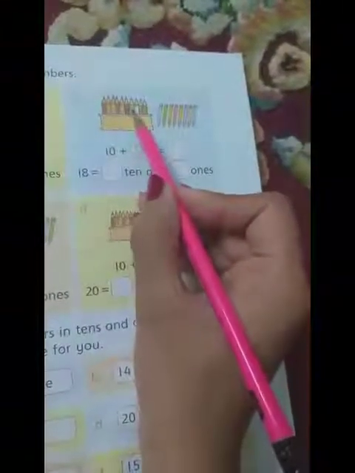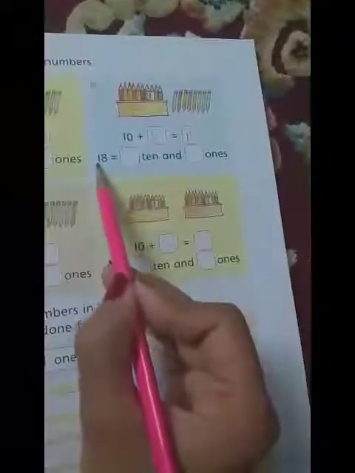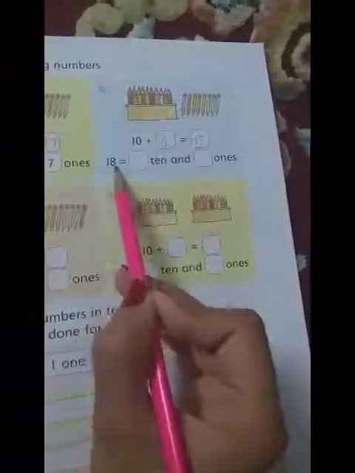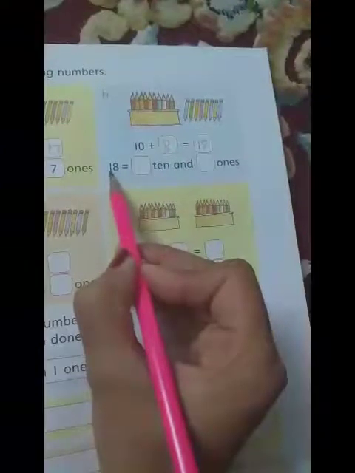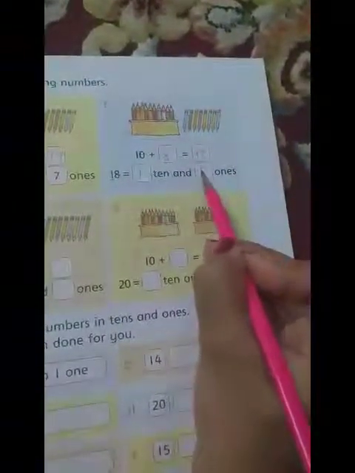Count all these pencils with me. 1, 2, 3, 4, 5, 6, 7, 8, 9, 10, 11, 12, 13, 14, 15, 16, 17, 18. 18. The left digit is 1 ten and on the right side we have 8 ones.